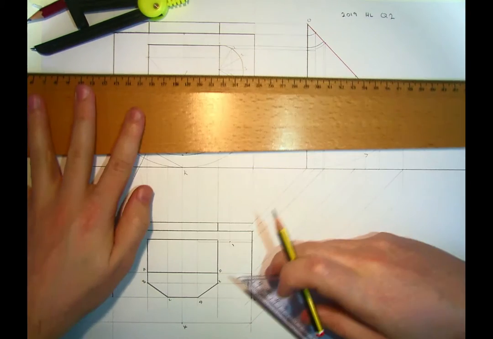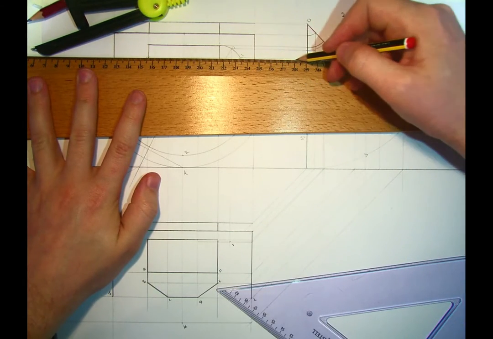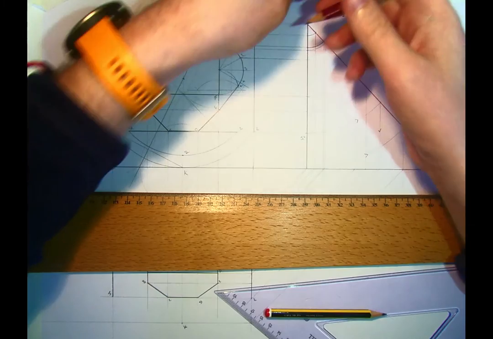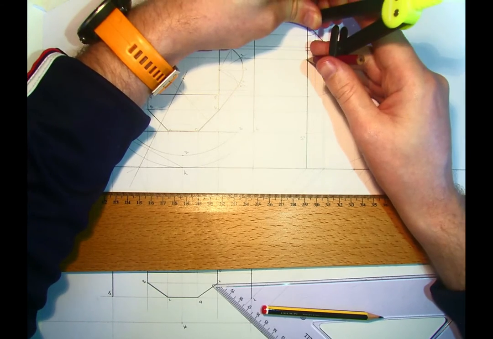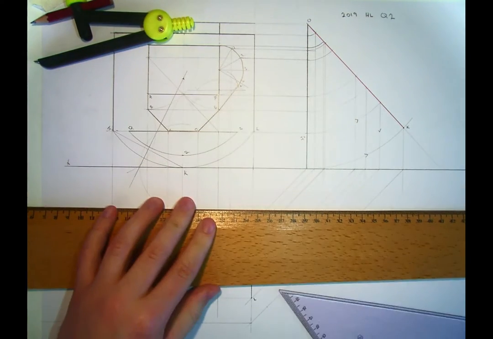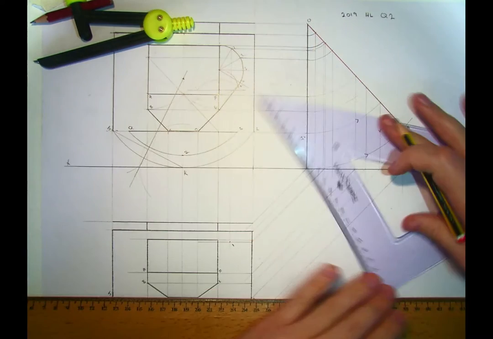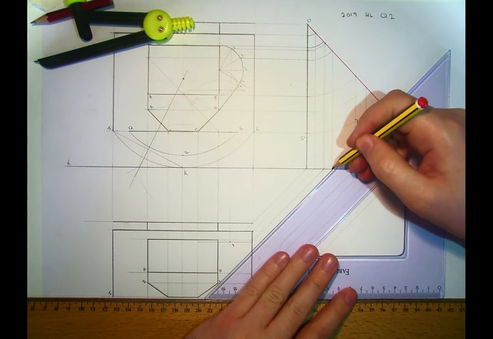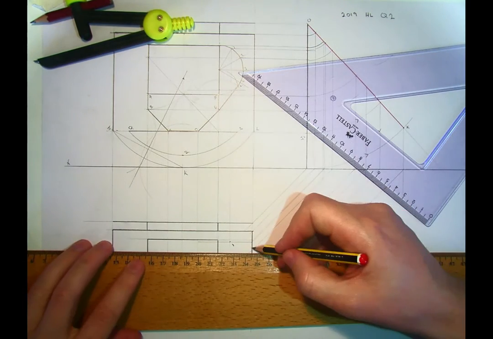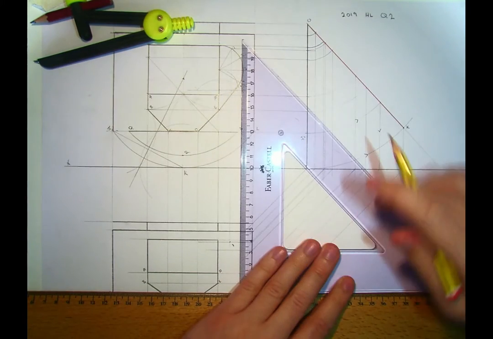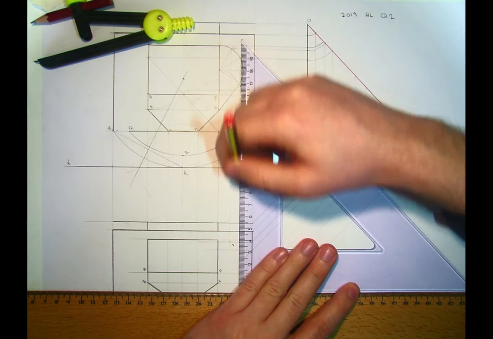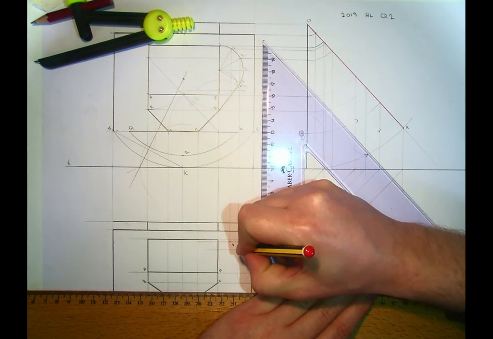Doing the same thing now for point 2. So point 2 is projected from the elevation into the original end view, into the new end view, new plan. So point 2, again projected down this way. This is point 2 here.